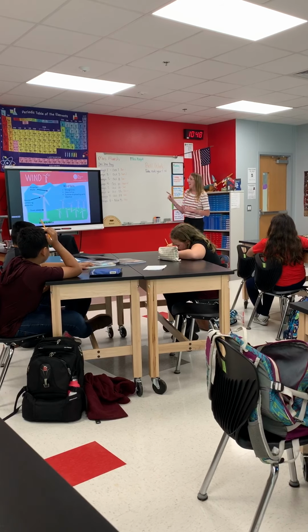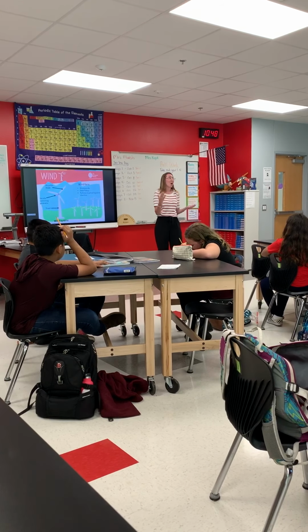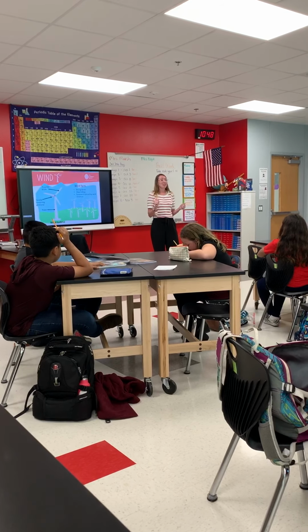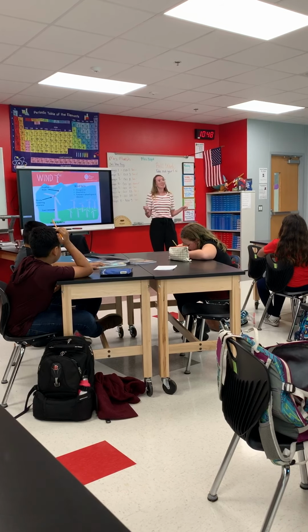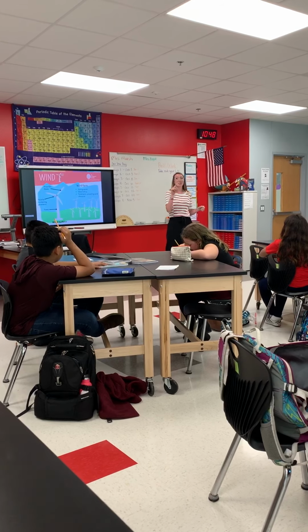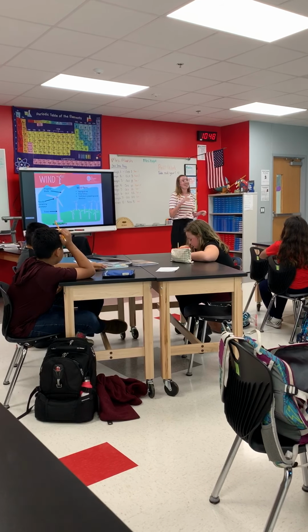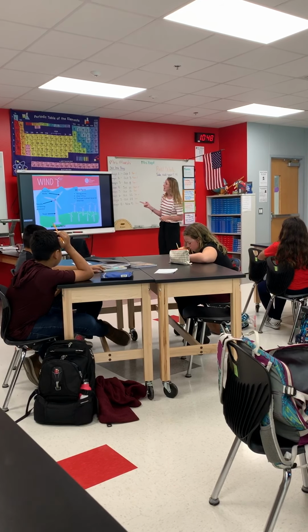They say that a wind turbine is the exact opposite of a fan. Because with a fan, you use electricity to spin the blades to create wind. But a wind turbine uses wind to spin the blades to create electricity. So that's a great way to remember it.